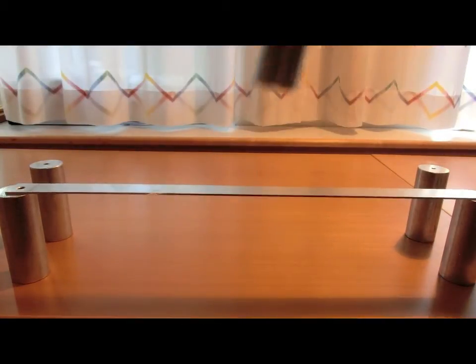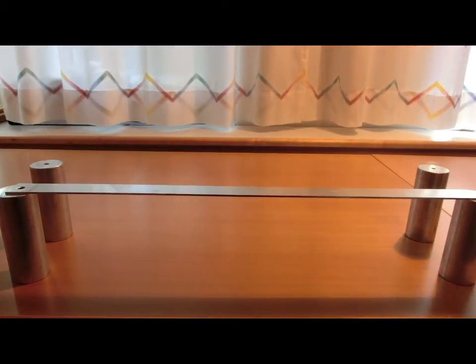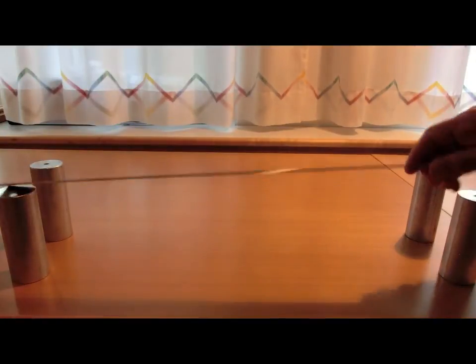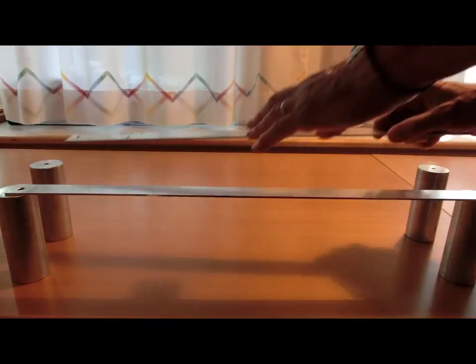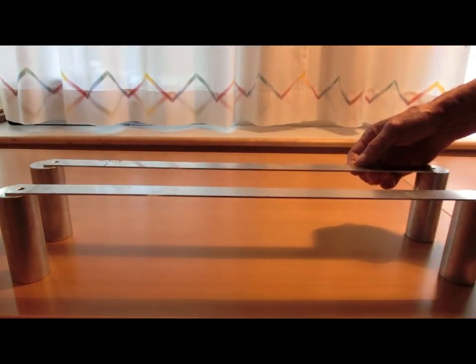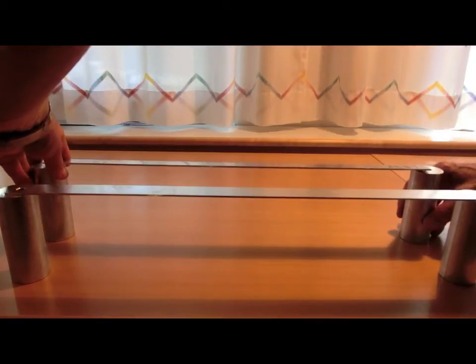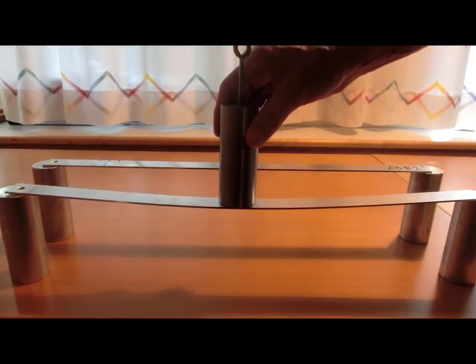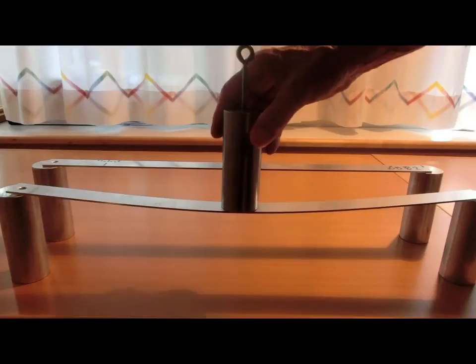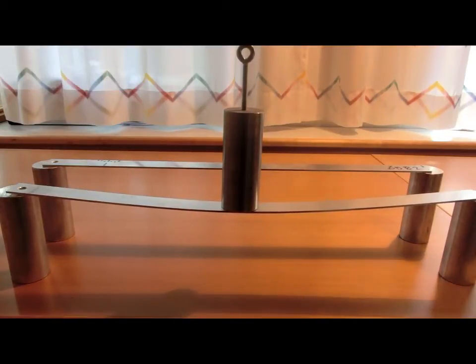Now it would be interesting here to compare two types of aluminium. The aluminium band that is lying here is a pure aluminium band, and now we're going to compare it to a band which is alloyed and hardened. So we put the weight on the pure aluminium band, get the same deflection as before, and then we put the weight on the hardened and alloyed aluminium band.